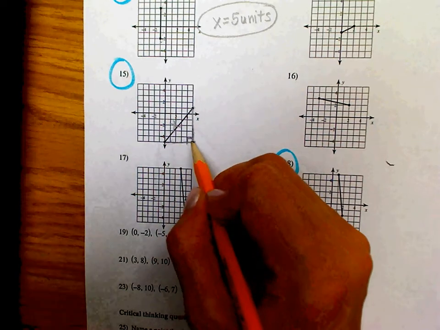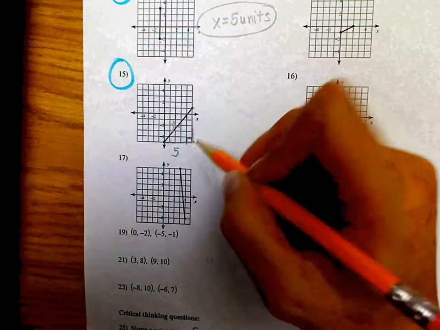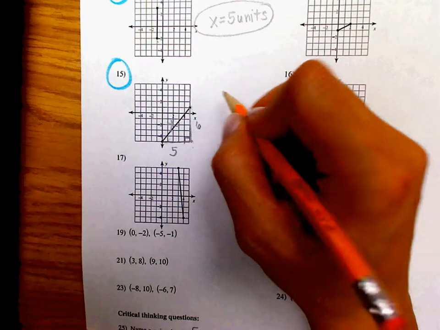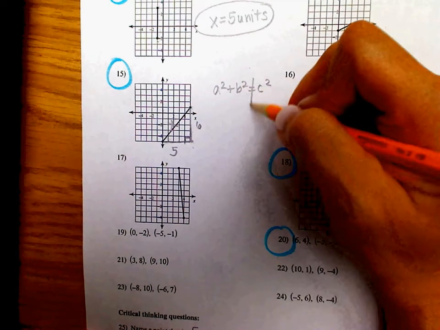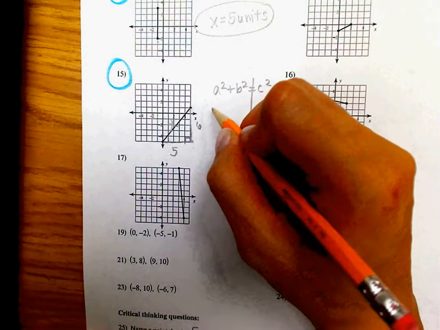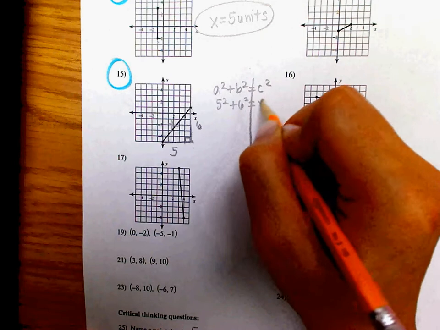So let's see. We got an A here, so it's 1, 2, 3, 4, 5. Okay. And then let's see how long this side is. 1, 2, 3, 4, 5, 6. Okay. So we got a squared plus b squared equals c squared. And if you're going to pause the video, this is a good place to pause and then see how you do. Okay, so the legs are 5 and 6, so 5 squared plus 6 squared equals x squared.